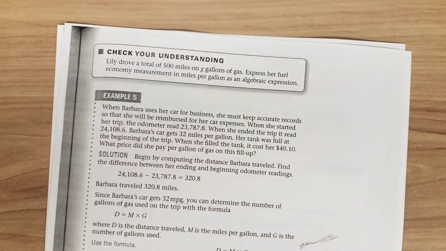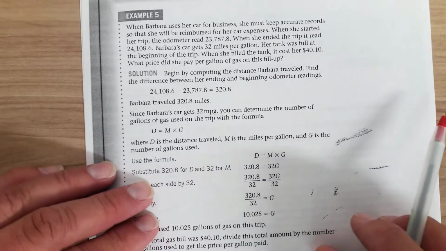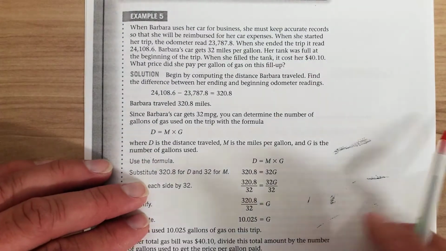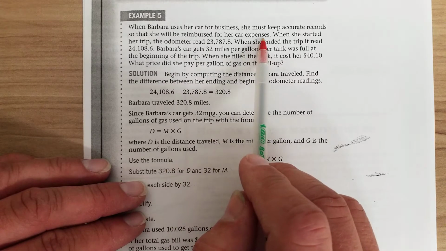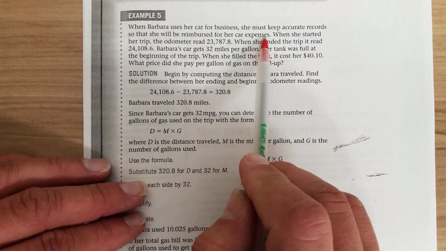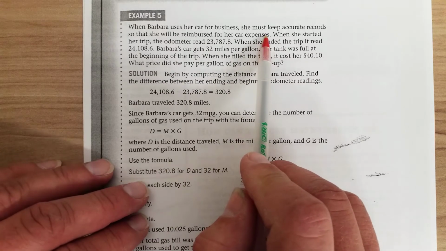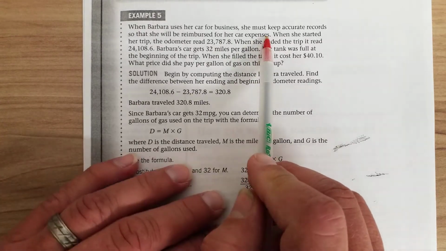Let's see. We got one more here. One more example. When Barbara used her car for business, she must keep accurate records so that she will be reimbursed for her car expenses. This is a common scenario when you use your own vehicle for company business.